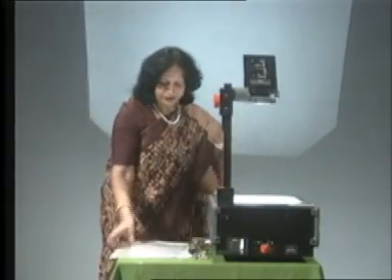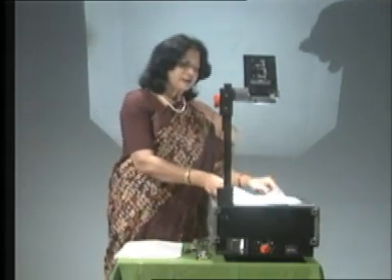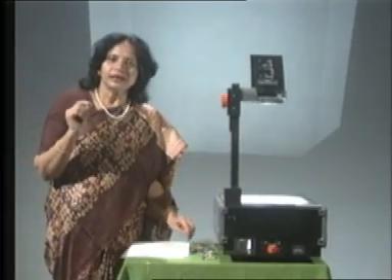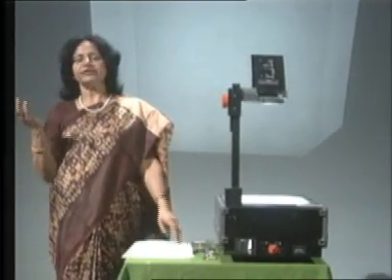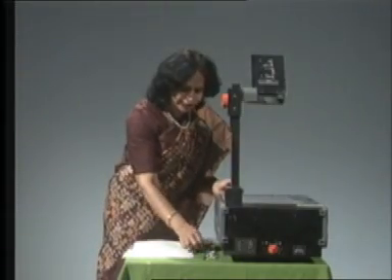Another which I have mentioned about the silhouette, this stage itself can be used to keep the tiny components of the different equipments, which if I want to show, say this is very small one, if I want to show to the whole class, it will not be visible.